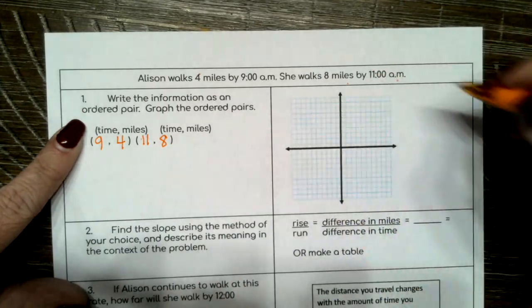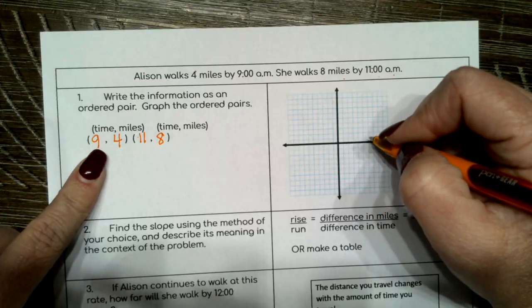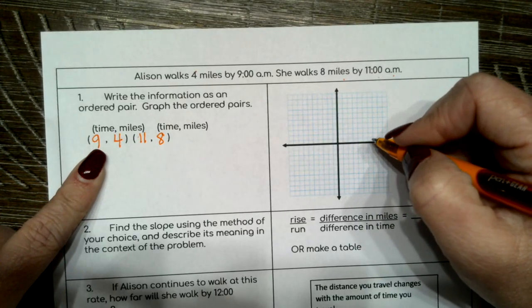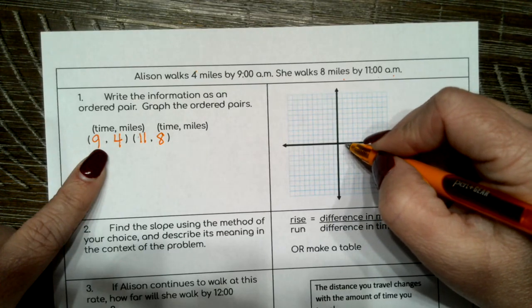So now we're going to graph that over here. 9 is my X and 4 is my Y. So 9, 4.